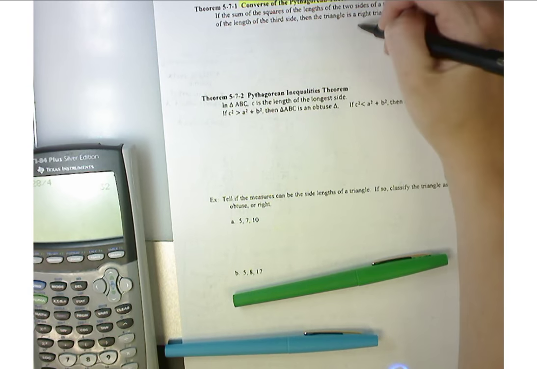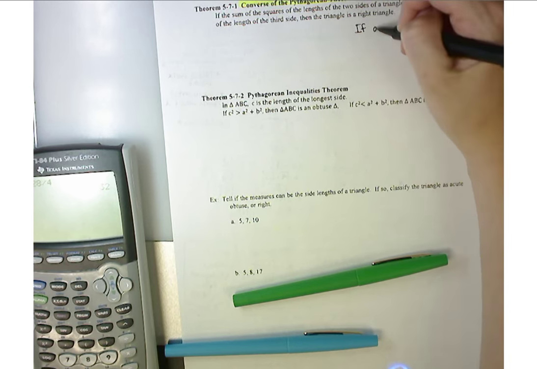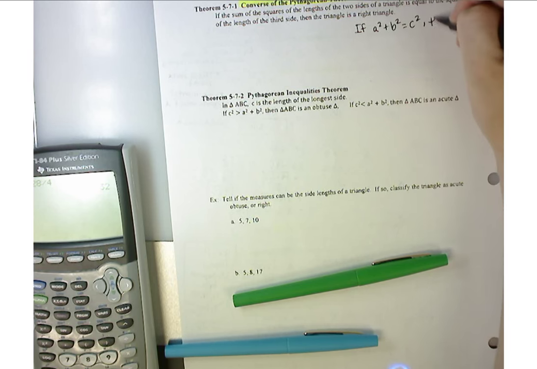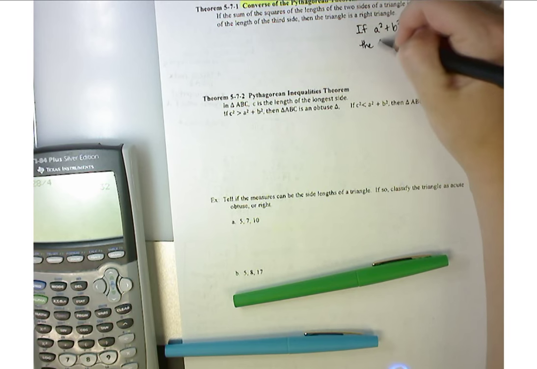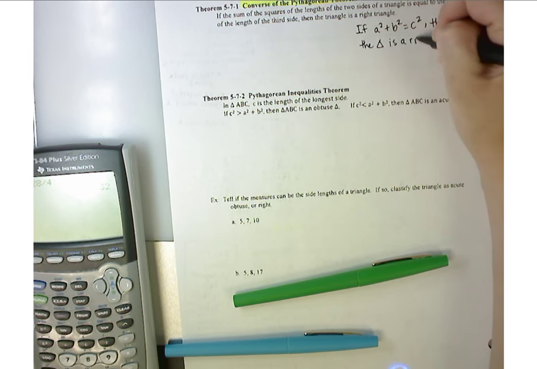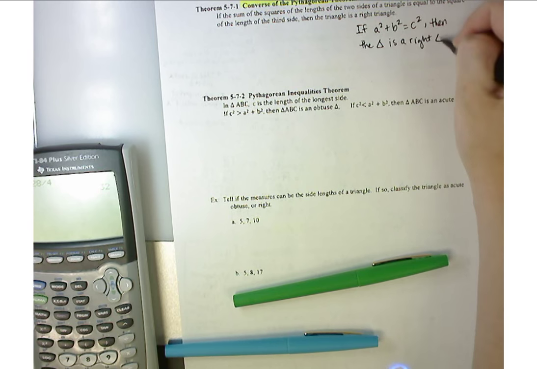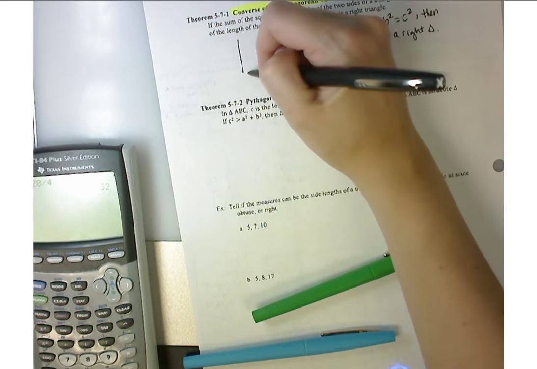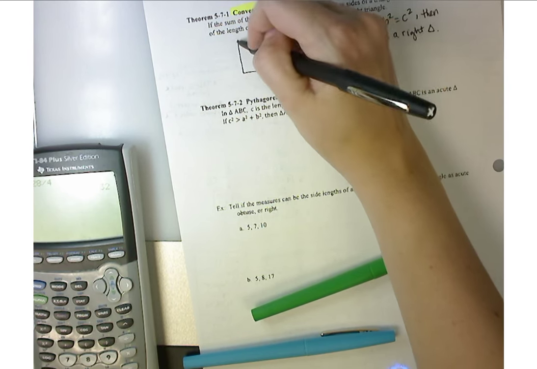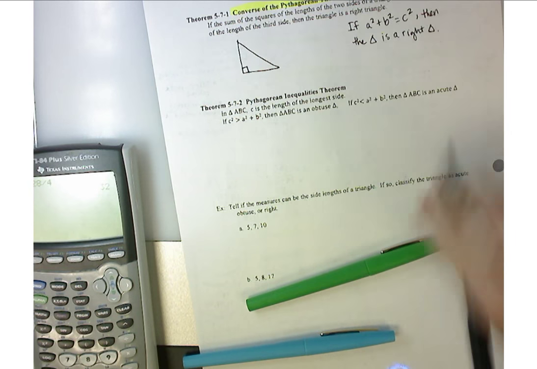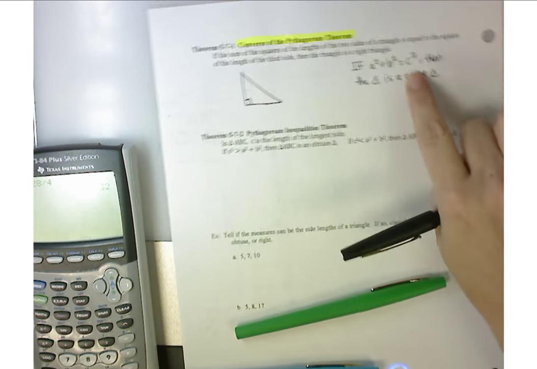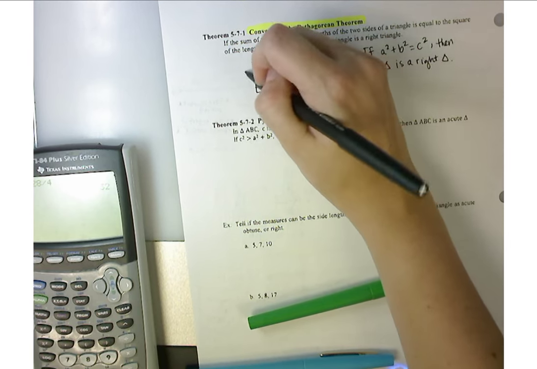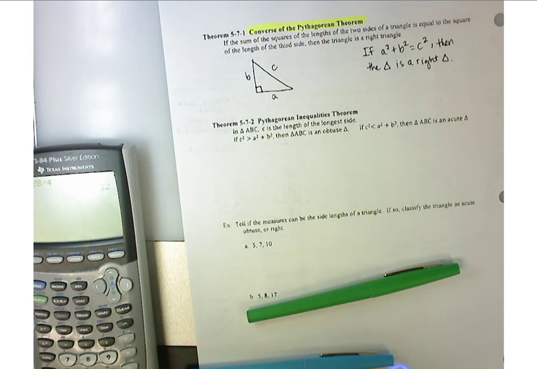What this is saying is if you know that a squared plus b squared equals c squared, then the triangle is a right triangle. The reason it's a converse is because for the Pythagorean theorem, you know that it's a right triangle. So if it's a right triangle, then a squared plus b squared equals c squared. For the converse, if you know that a squared plus b squared equals c squared, then you know it's a right triangle.